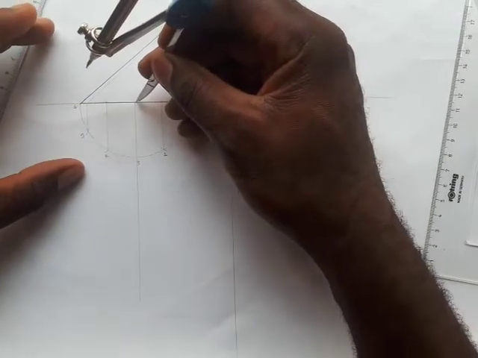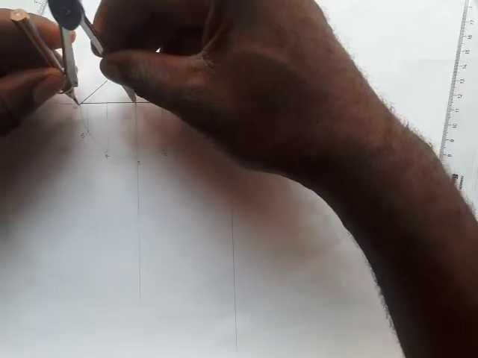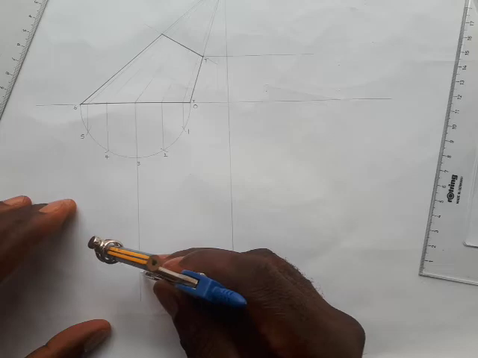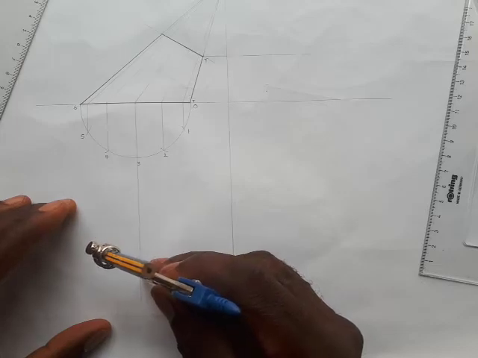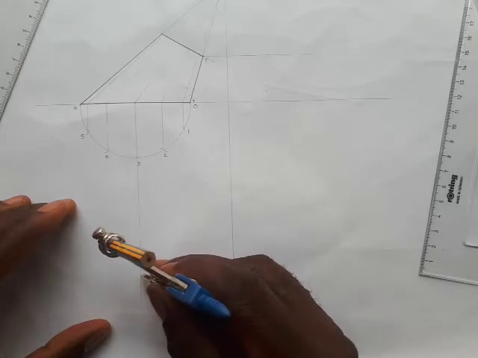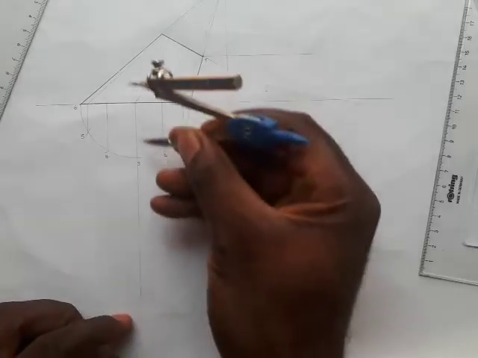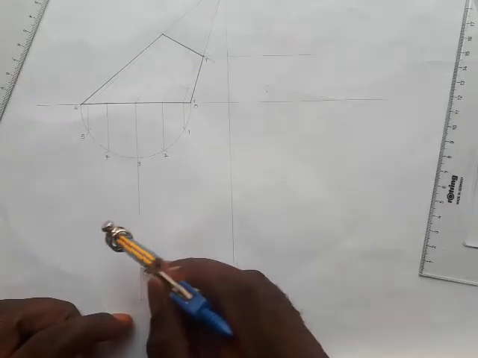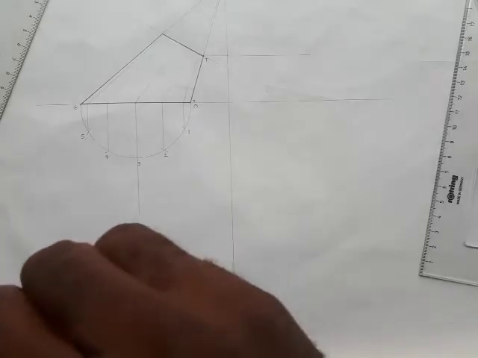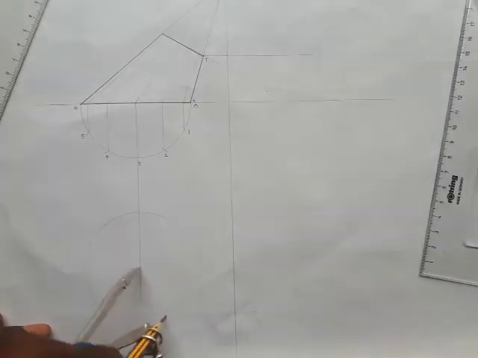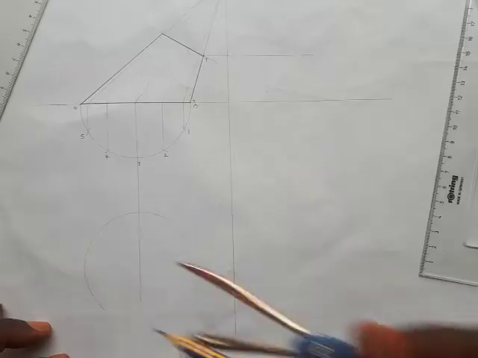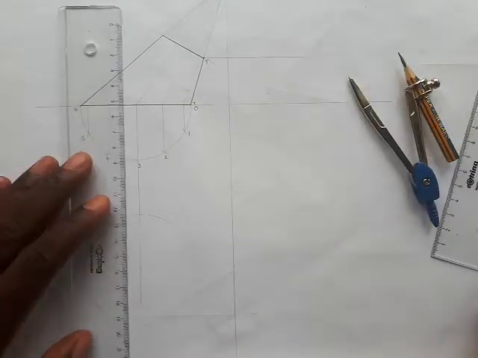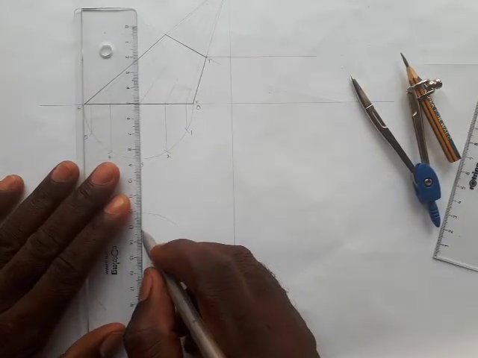So with the same radius of the base, which is 3.5, because it's 70, I will use it to draw the plan. Just needle along this line that you have, any point of your choice, needle there, and draw a circle. Thin lines for now, we're going to make it thick later. All right, so extend this.